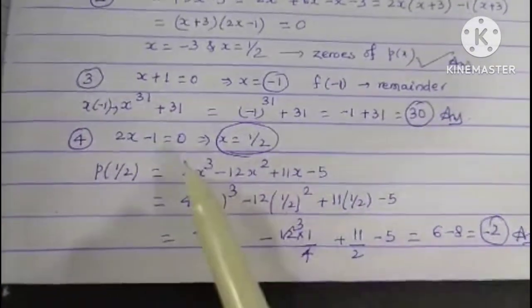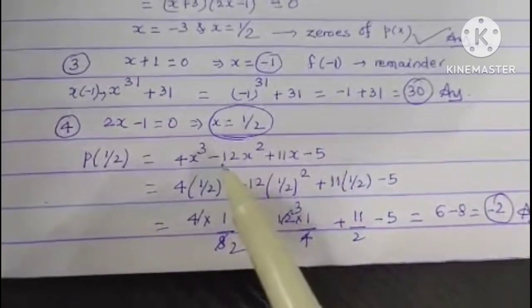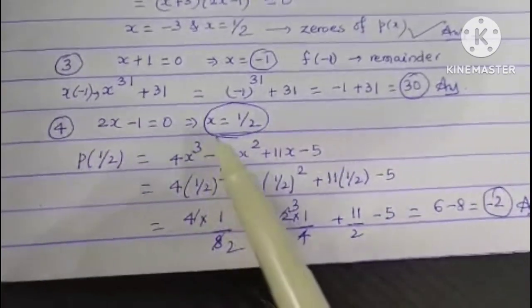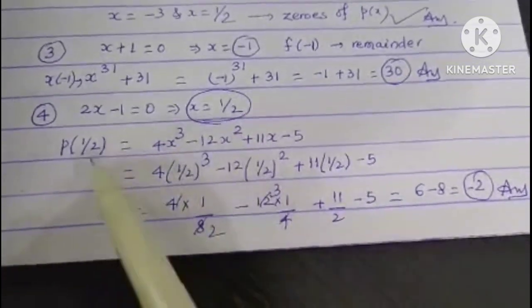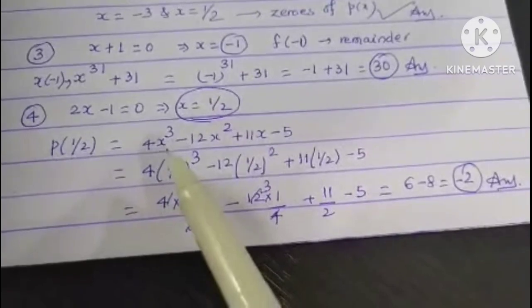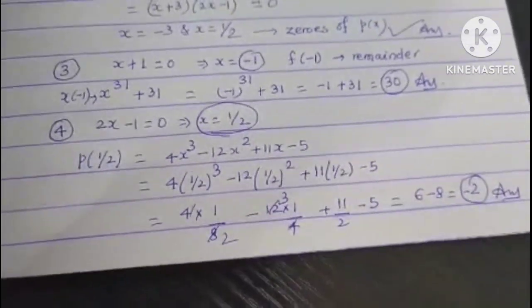The last one was the same type of question. We had to find the remainder, and here 2x minus 1 was given as the divisor. So we make it 0, so x comes equal to half. We put the value x equal to half in the expression, then we get minus 2. So this is the answer.